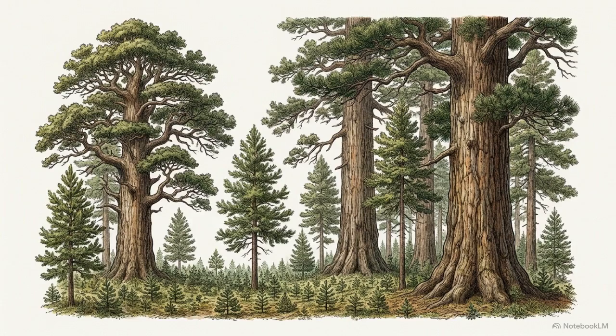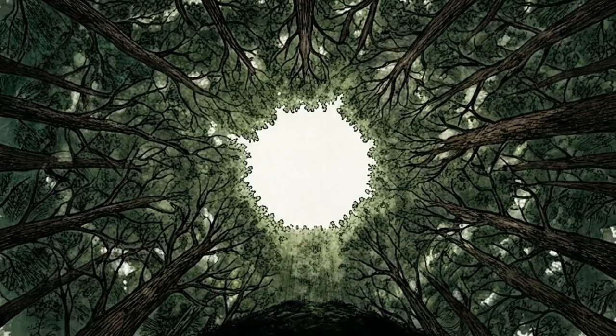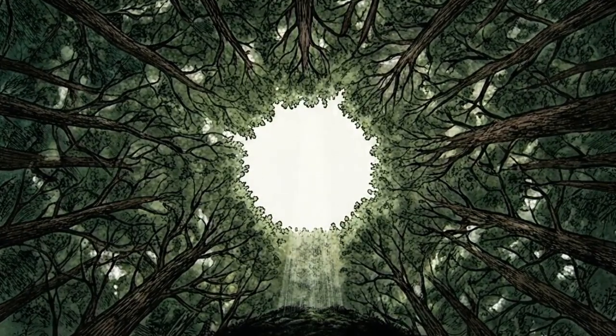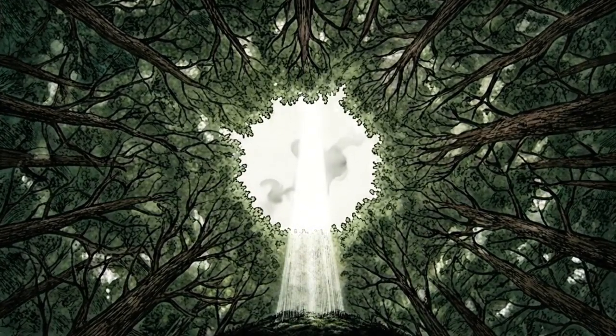The most intricate method is the selection system, designed to maintain a permanent, uneven-aged forest structure. Instead of clearing large tracts, the forester targets single, mature individual trees. Removing one massive canopy creates a precise microgap, letting in a localized beam of sunlight to trigger a continuous cycle of natural regeneration.